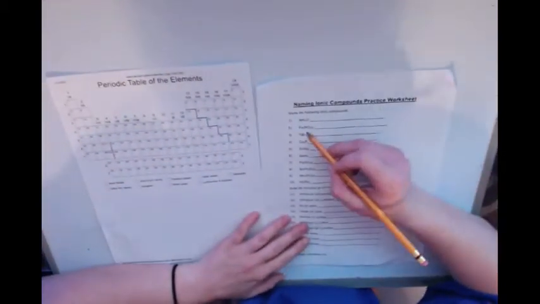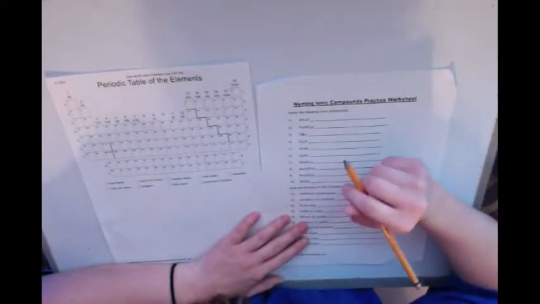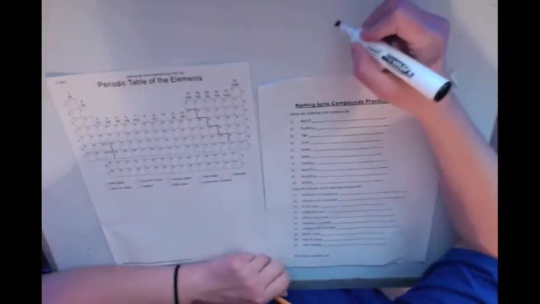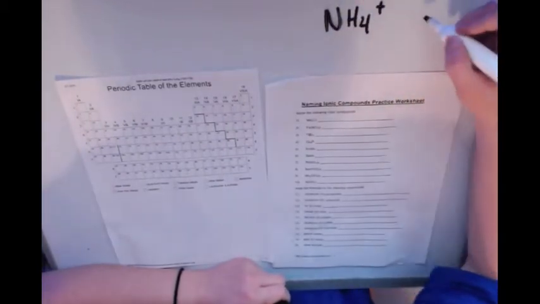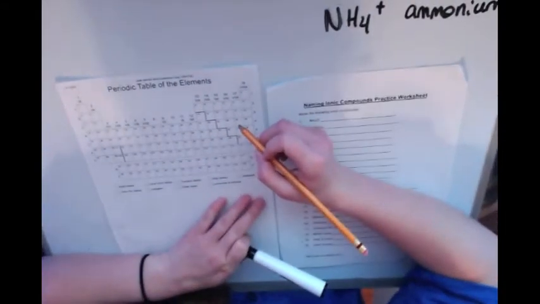So here I've got NH4Cl. One of the things I told you guys was that you have to know your polyatomic ions. The only one that is positive is NH4, which is called ammonium. Okay? So you just have to know that. And then NH4 is bonded with Cl.